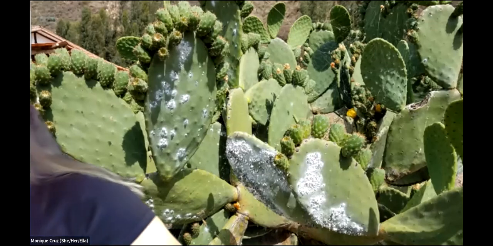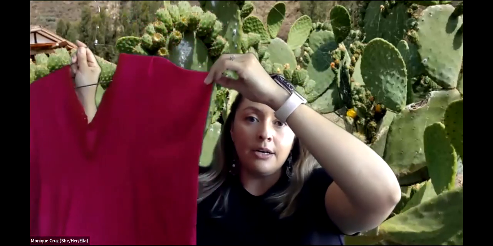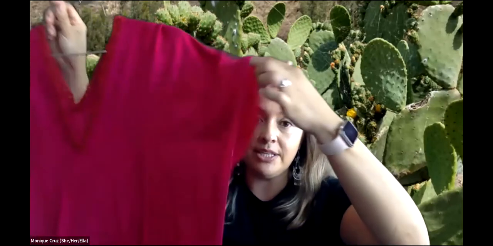If you have any questions, oh, I do have one garment to show you. This garment I picked up in Oaxaca. And if you've had me for any of my classes, you probably have seen this before. But this is a natural silk, raw silk garment that is hand woven.